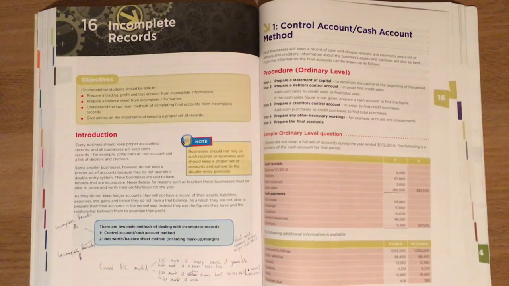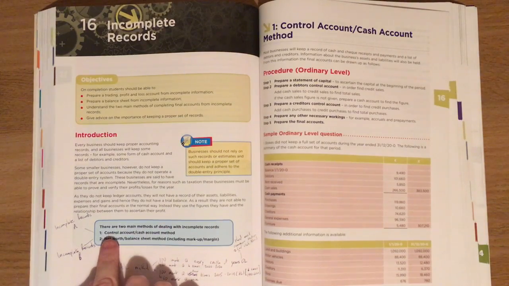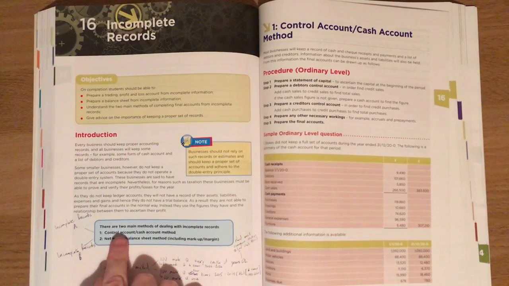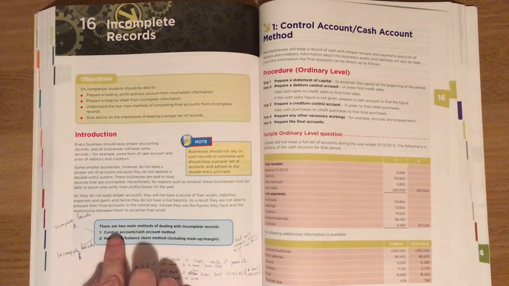Alright, so I'm going to look at incomplete records in this video. There are broadly two types of incomplete records questions that you can be asked, or two methods, I suppose, of answering them. So it is two different types of question.